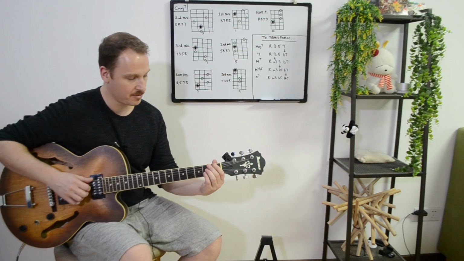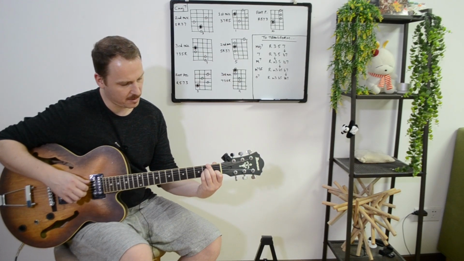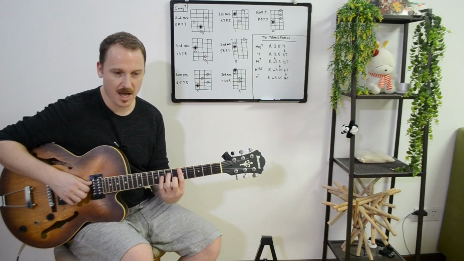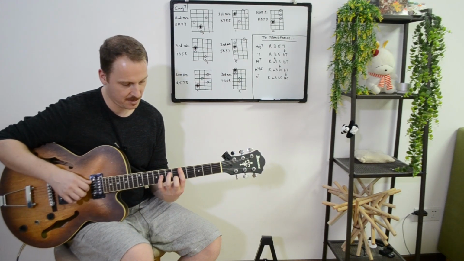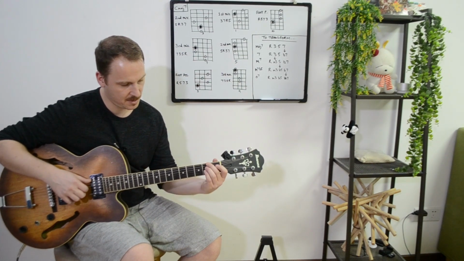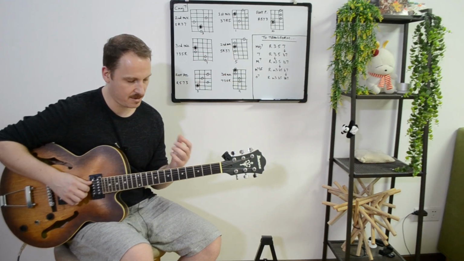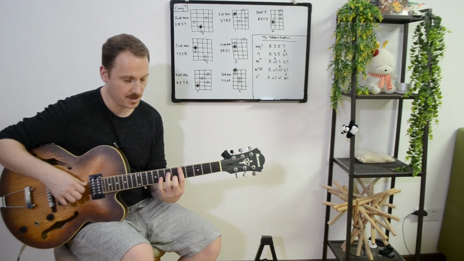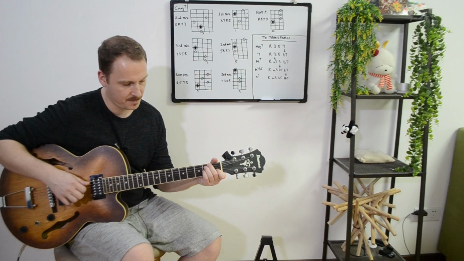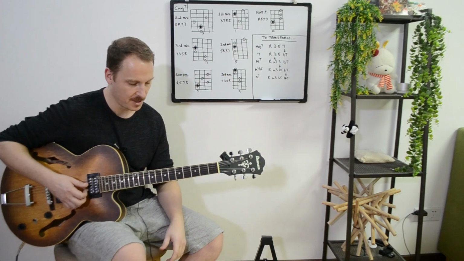And then to turn around, you've got a borrowed chord from key of G, F sharp half diminished. So it's just that repeating over and over. And you can hear that, especially if I go for the G7 instead. If that just repeats, it's really blocky and basic sounding.